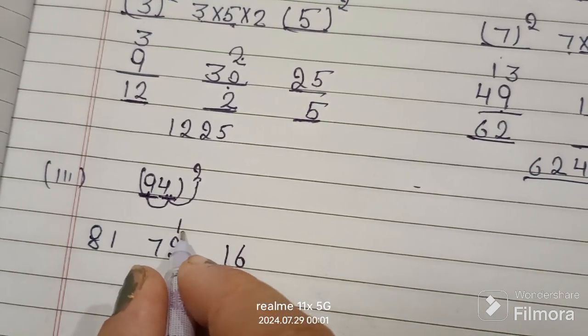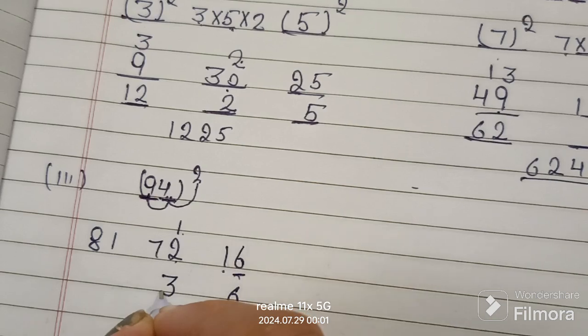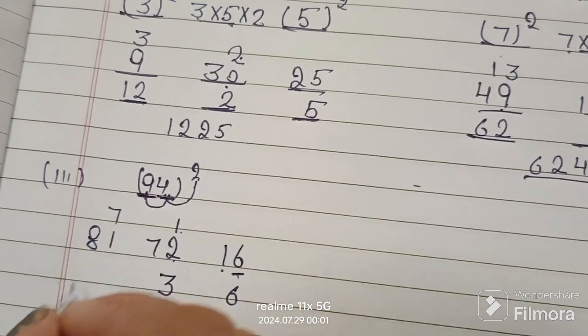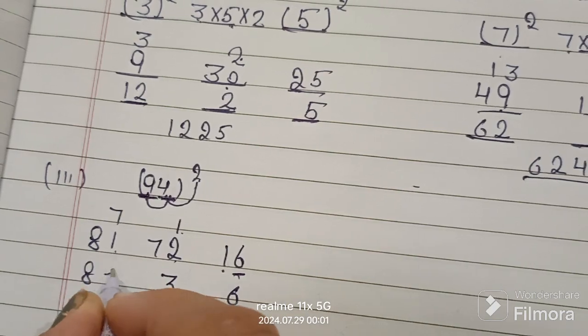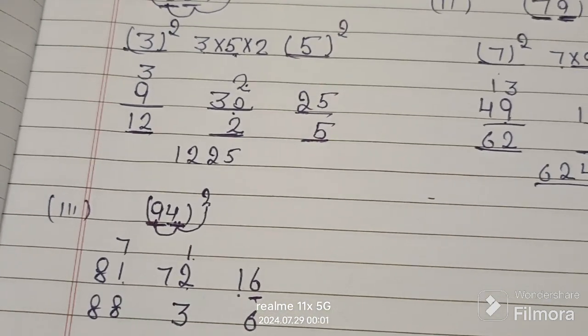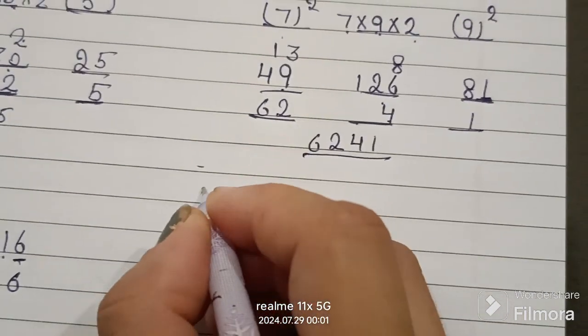72 plus 1 is 73. 3 as it is, and 7 goes to the next part. 81 plus 7 is 88. It's all. It is your answer. Let's take one more example.